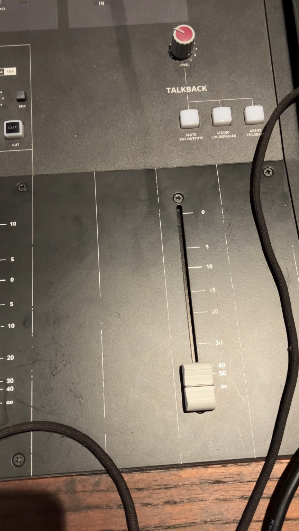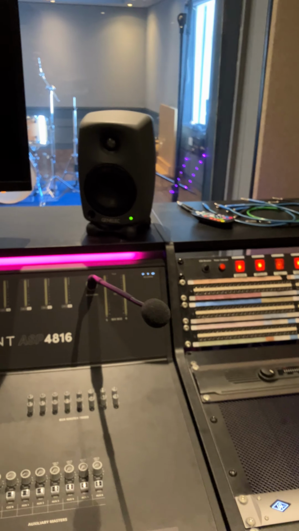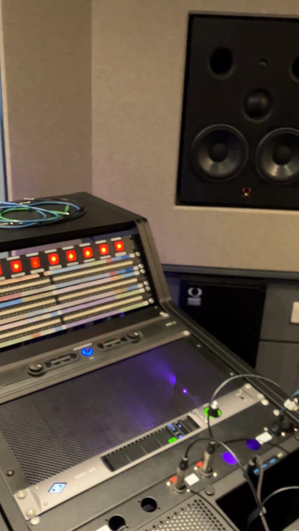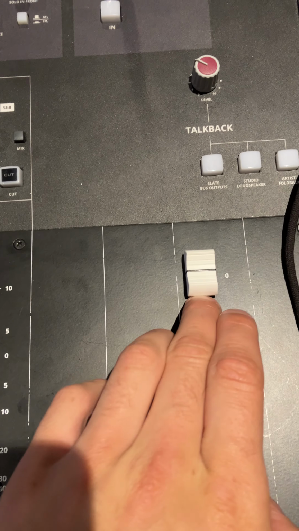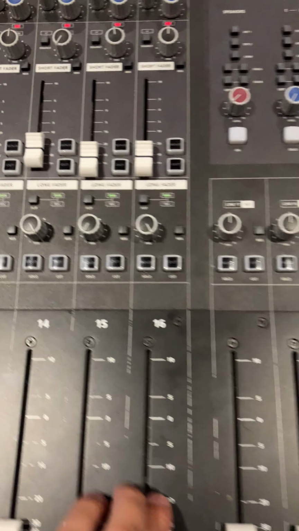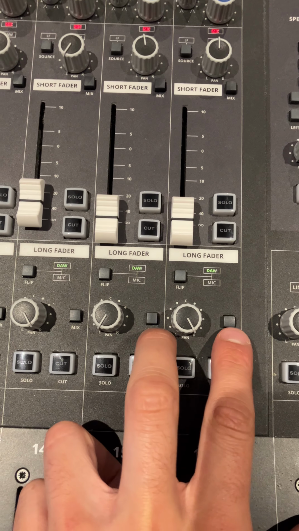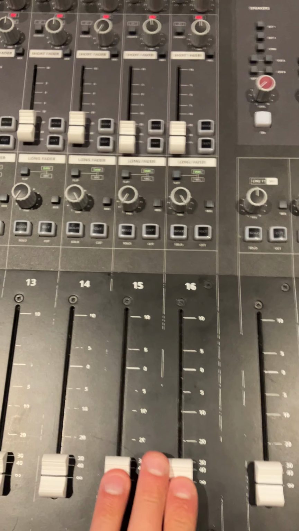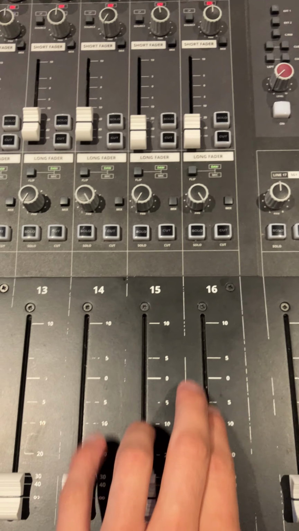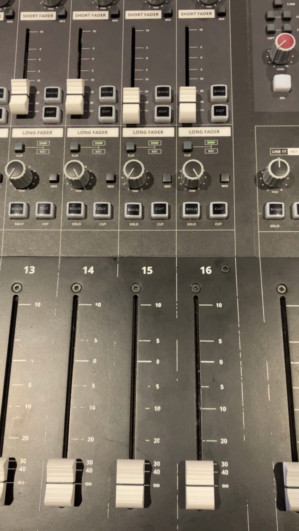So remember, the mix bus on this desk is that fader there, and that's the fader that connects to both sets of speakers in this room. So we're going to bring our master fader up to 0 dB unity gain. We're going to push in our mix bus routing buttons, so that one and that one. So that means we're now sending these two faders to the mix bus.